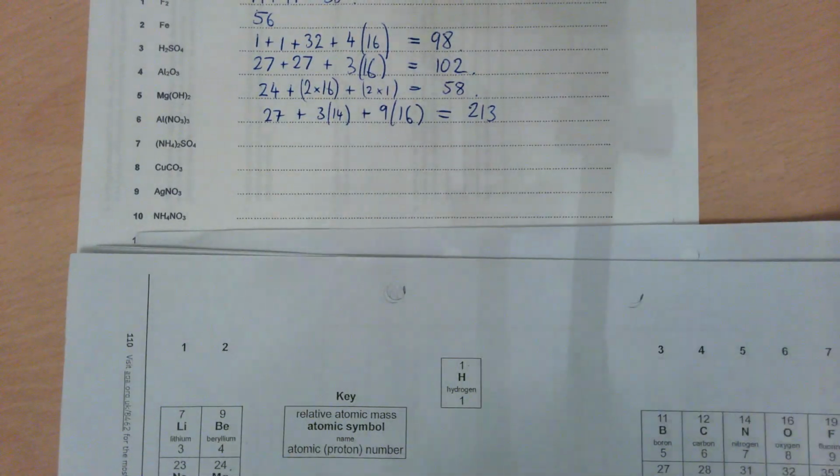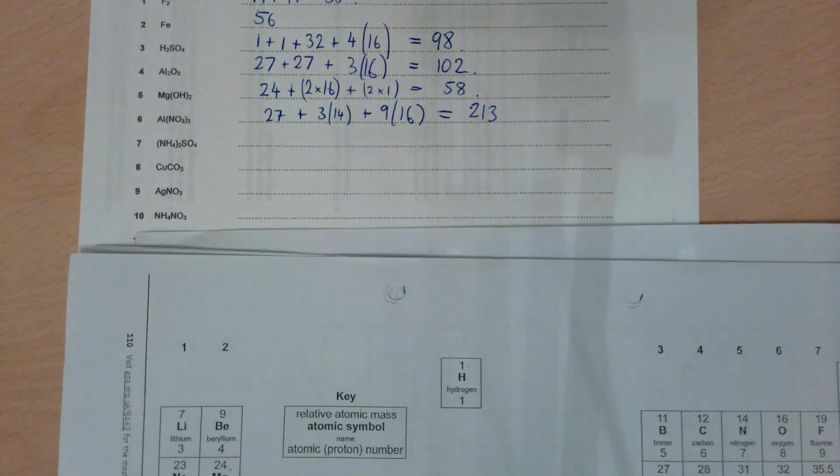So there's a few more on that page to work through. Not too worried once you get past 10. As long as you can do the first 10, you're sorted.